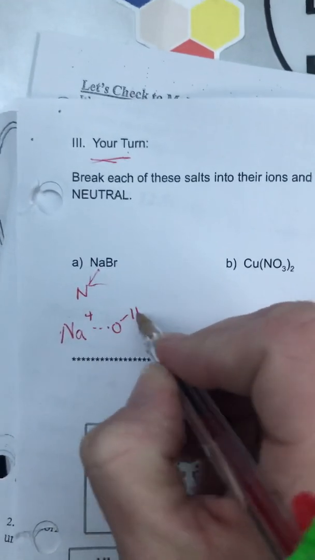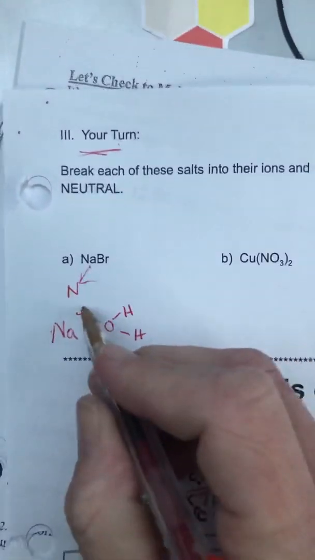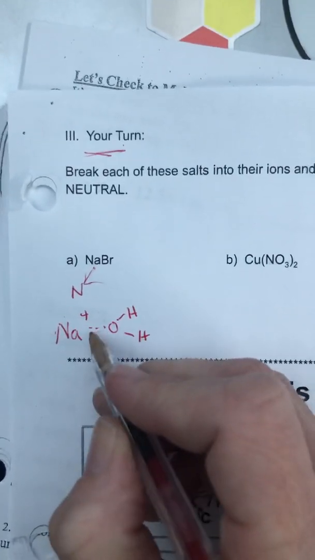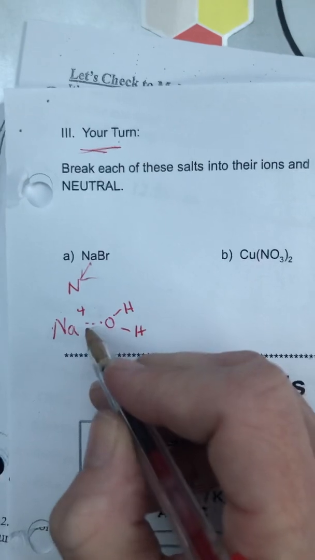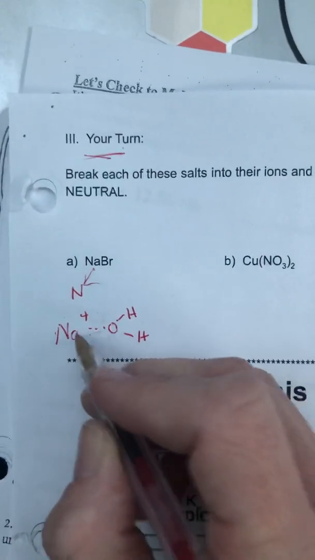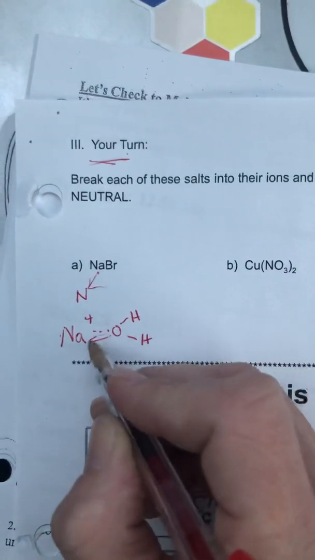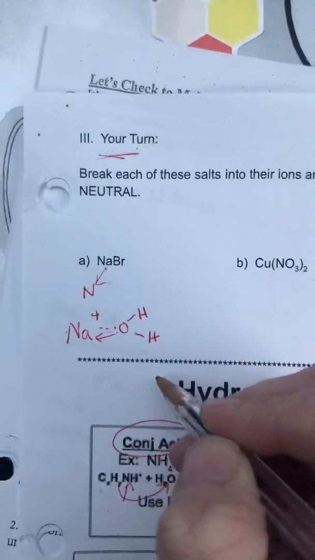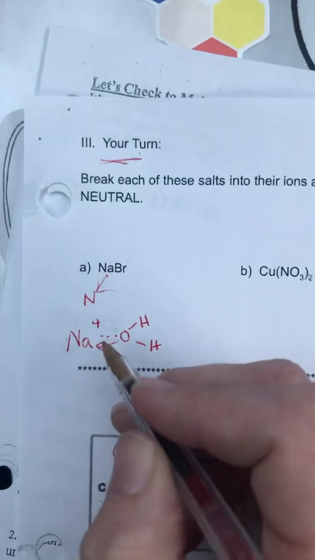Okay, so when it attracts water, the question is if you only have a measly +1 charge, and that charge is spread over a big space, is this attraction strong or weak? Hopefully you said weak. So if that attraction's weak, that Na+ is not really pulling on the O that hard. So therefore, this bond doesn't get weakened and that H doesn't come off. So that's why Na+ does not hydrolyze.